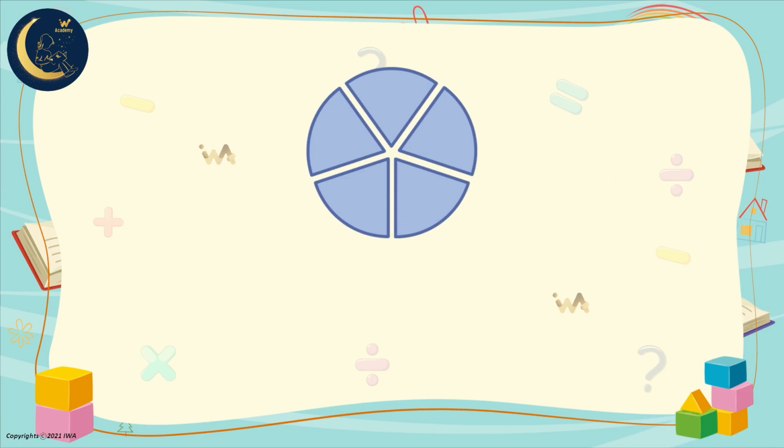This shape is divided into 5 equal parts. Who can tell me how to express this part? Excellent. First, we will draw the fraction dash. What do we write in the numerator? The number of parts that we want to express. Well, how many parts do we want to express here? 1. You are great. So we will write here 1. Now we will move to the denominator. What do we write in the denominator? The number of all the parts. Excellent. How many parts do we have here? 5. You are great. So we will write here 5.